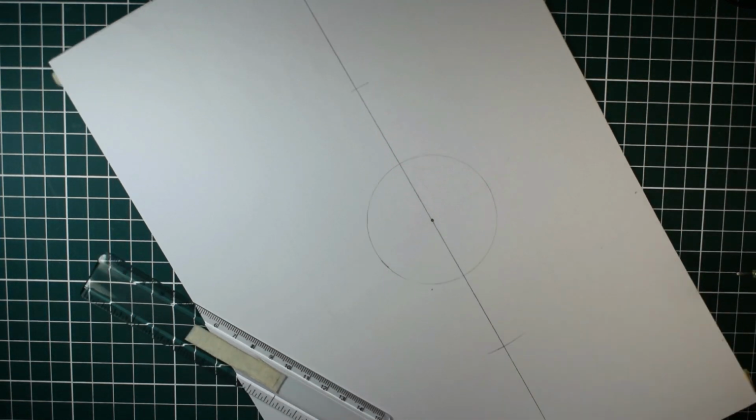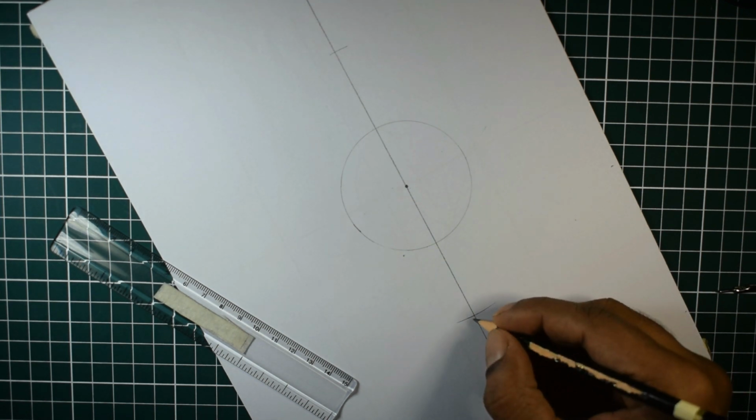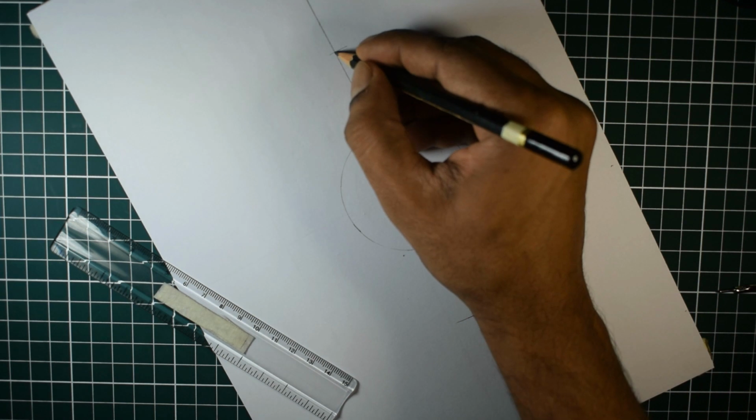So those are your P and Q. All this is very simple, is it not? That would be P and that would be your Q.